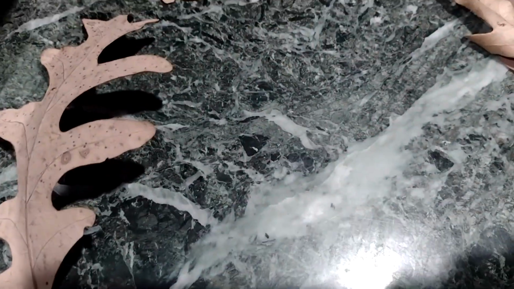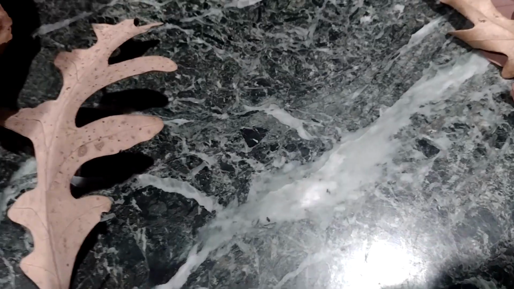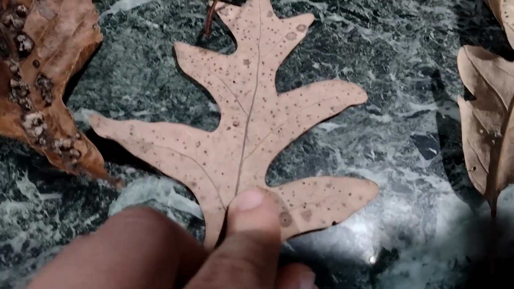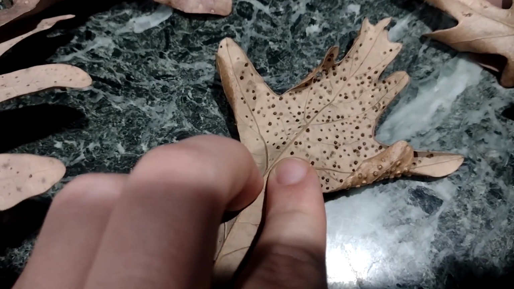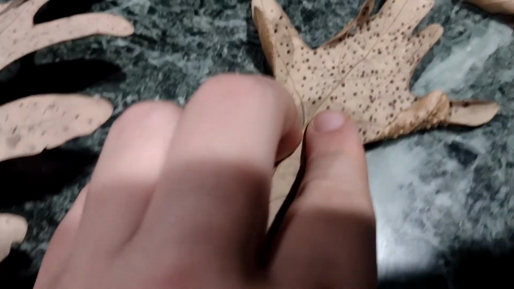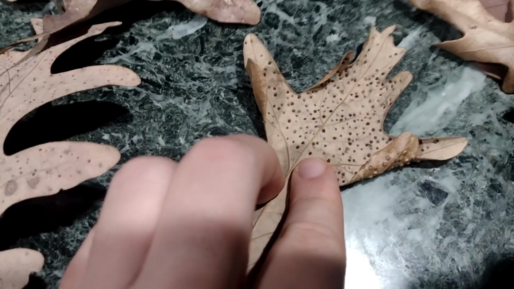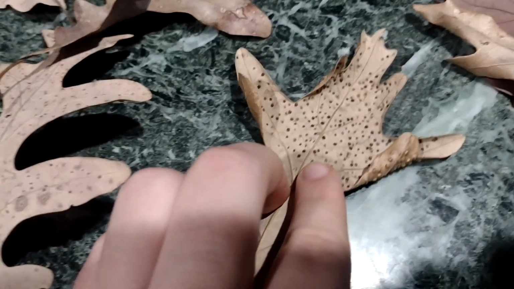And then on some of these leaves, those brown things aren't there. They're just little holes where the brown things used to be. This one you can see it better. This one has some of them where the brown things are still there, and some of them are just little holes. So once these get mature enough, the galls break off and they go onto the ground.